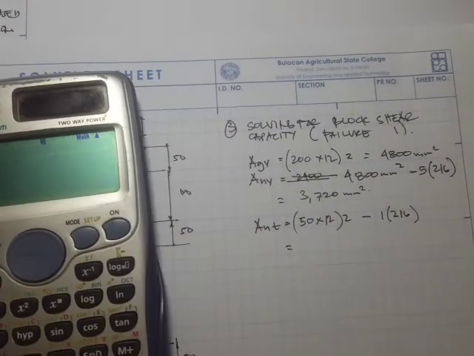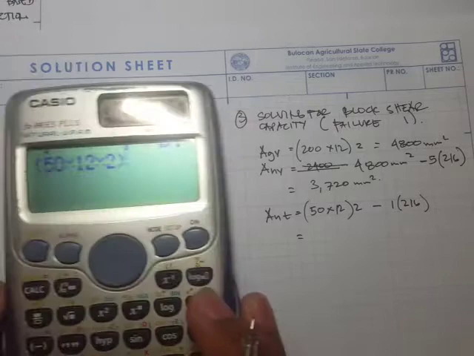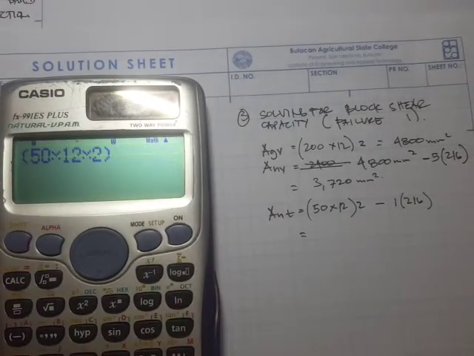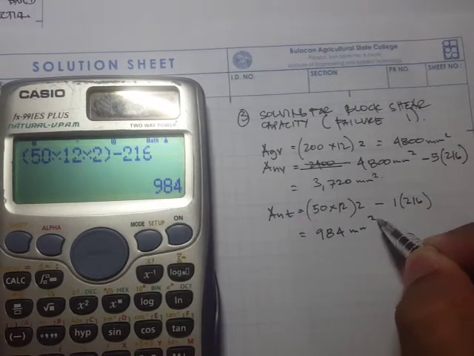If you solve 50 times 12 times 2 minus 216, that's going to be 984 mm squared.